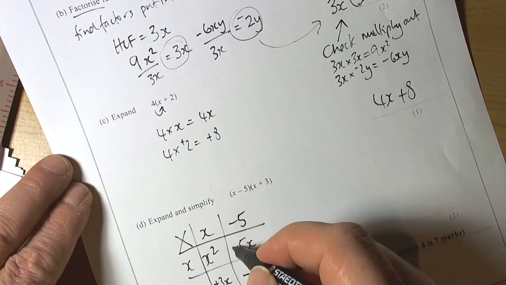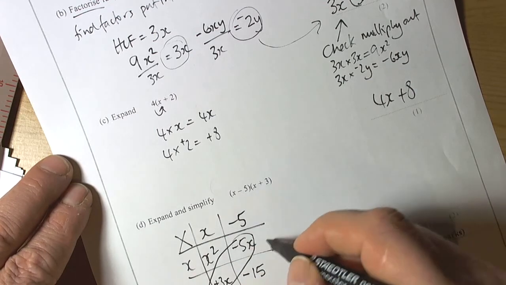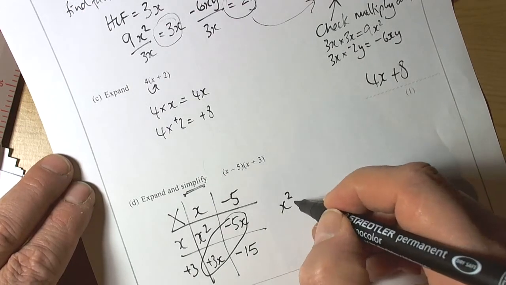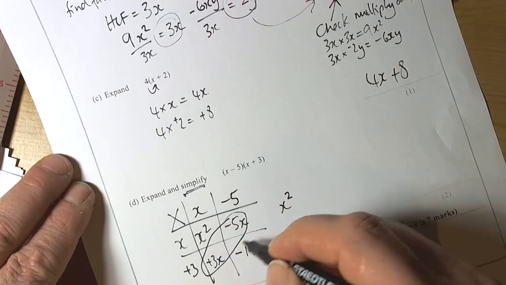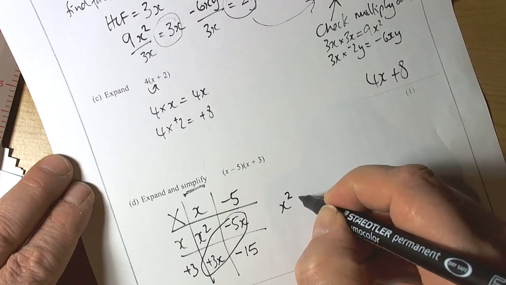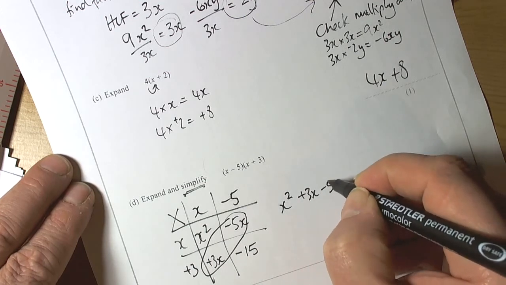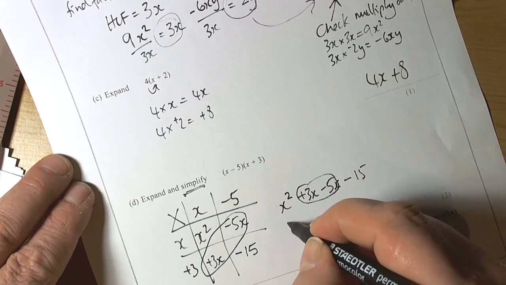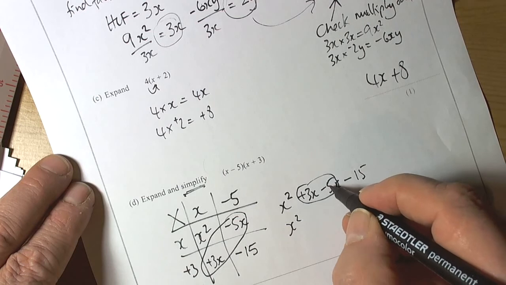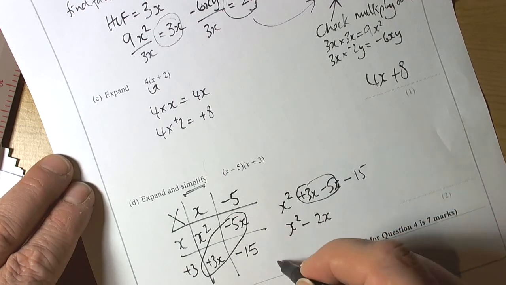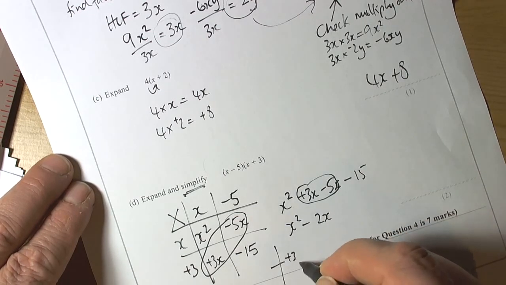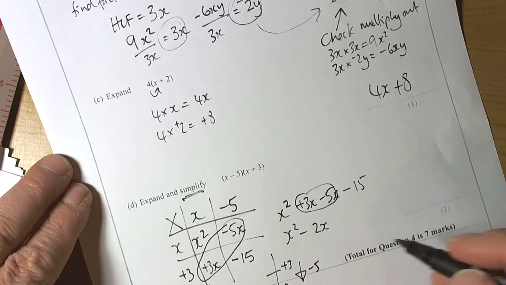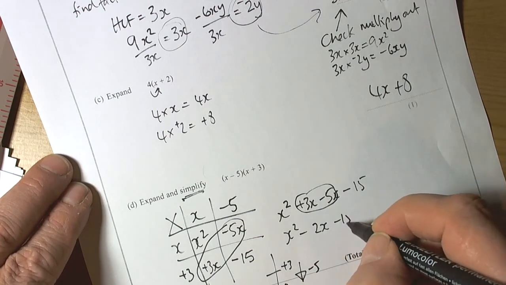So again we look for like terms and because the question said simplify as well. So in here then we've got x squared, no more x squareds to simplify that. Then we've got 3x take away 5x, take away 15. These are our like terms, so they join together. Positive 3x take away 5x gives me negative 2x. On the number line I started at positive 3, took away 5, went past 0, went down to negative 2. So negative 2x, take away 15.